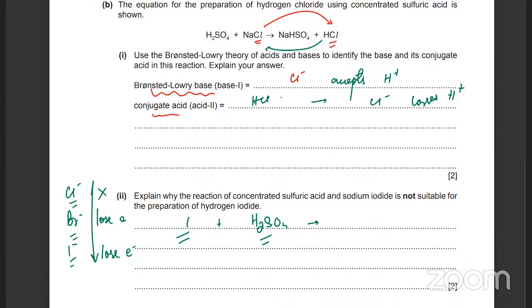So in this case, initially, as we've got NaI, there's going to be displacement and it's going to form NaHSO4, and HI gas would be produced. The ions would mix up and H+ and I- will come together to form HI gas. But this I- really likes to lose electrons.